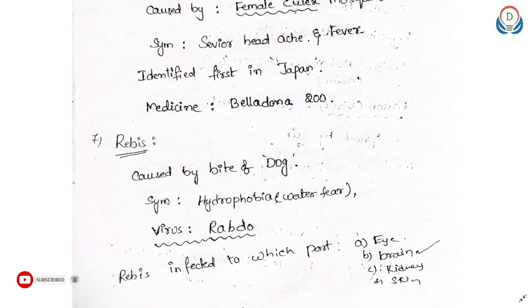Rabies is caused by a dog bite. When a dog bites, we get rabies. Symptoms, what can be seen? Hydrophobia, water fear.